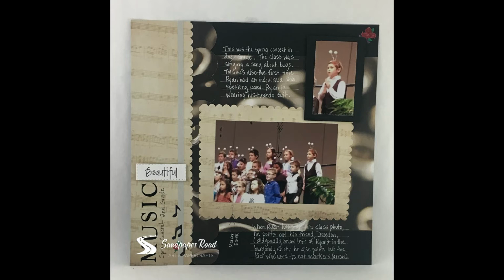Now, I forced myself to include journaling, not just from my perspective sitting in the seat, but I got with my son and said, "What can you tell me about the kids in this class, or what can you tell me about this concert or whatever?" And he told me a few things, and then I included them in the journaling. I even stamped an arrow to one of his friends, and then also mentioned the kid that he said used to eat markers. Now, I would never know that, and I think it's so funny that he told me that.